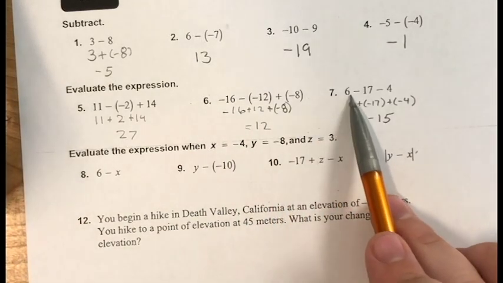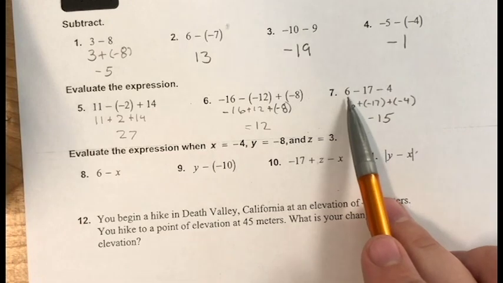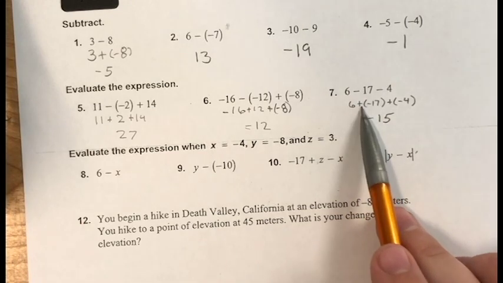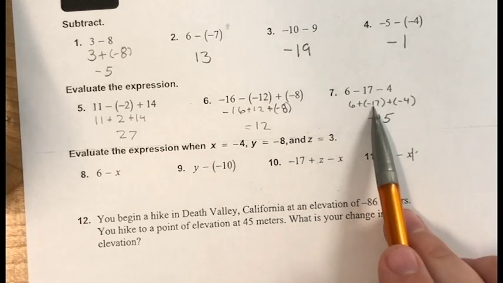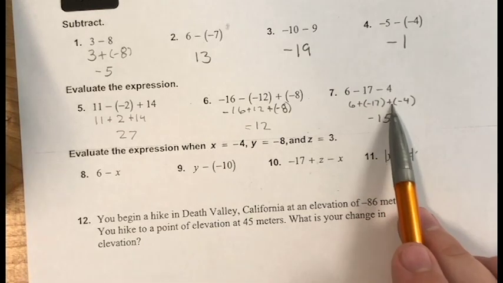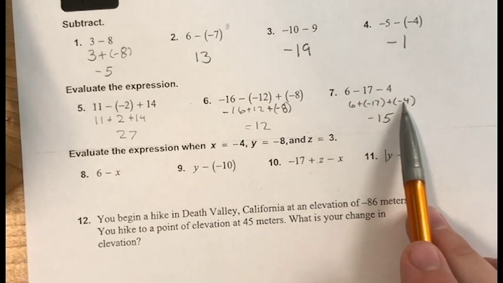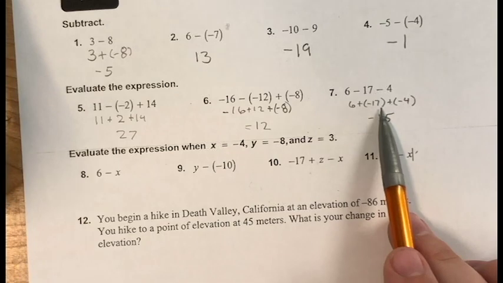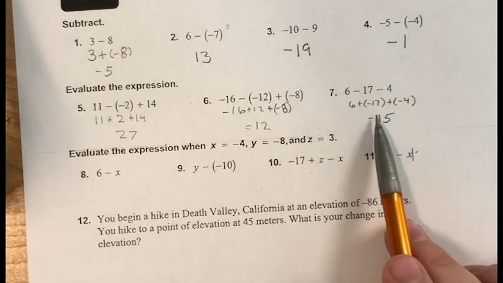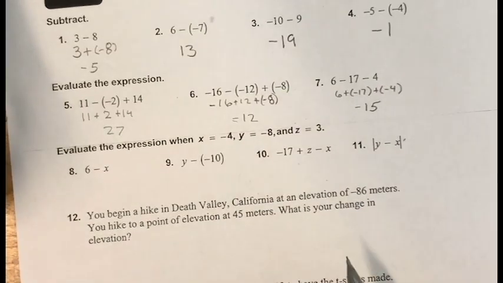For 7, you would have 6 plus the additive inverse of negative 17, plus the additive inverse of negative 4. And then you would follow your adding rules like we did in the last video, and you would get negative 15.